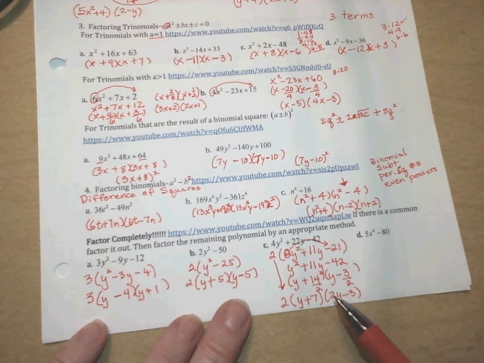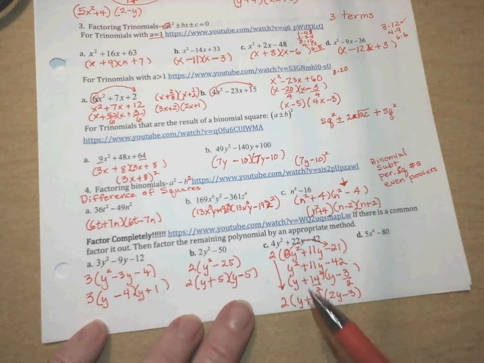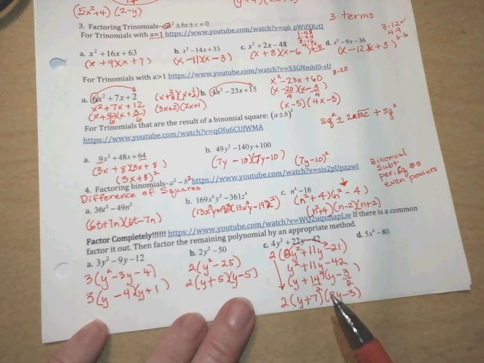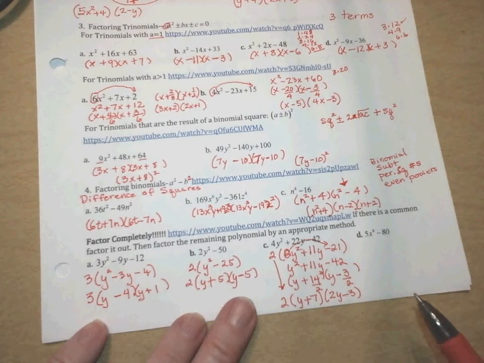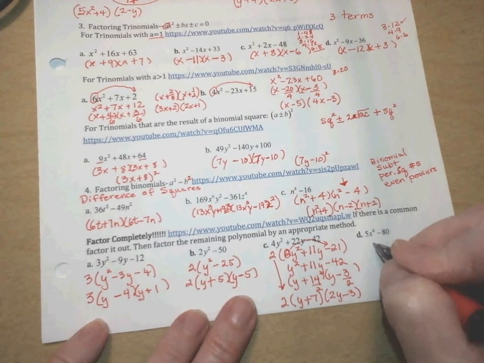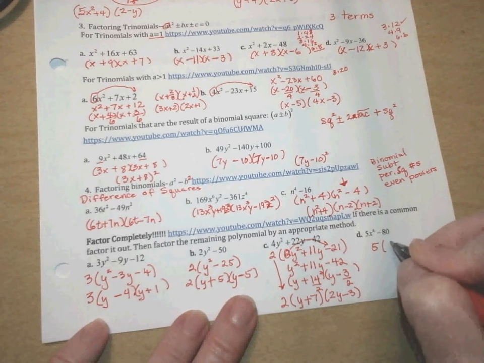So this one's more complicated because not only do you have to take out a greatest common factor, then you've got to go through all the steps of the rainbow. So this one's probably your hardest kind of problem to do. There will be some on your homework, and I'm pretty sure there's one like this on your test.